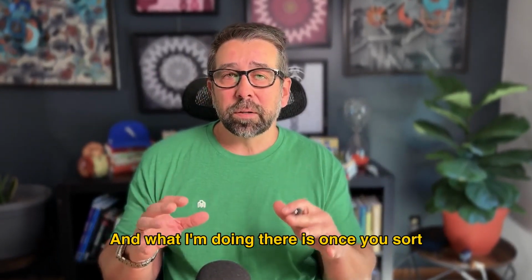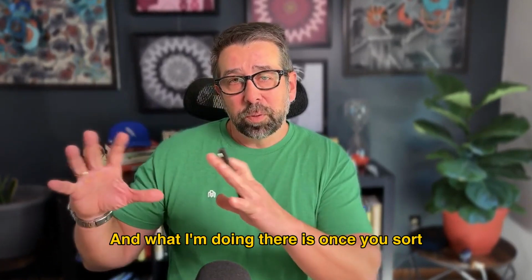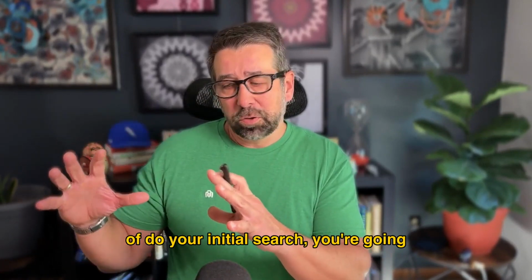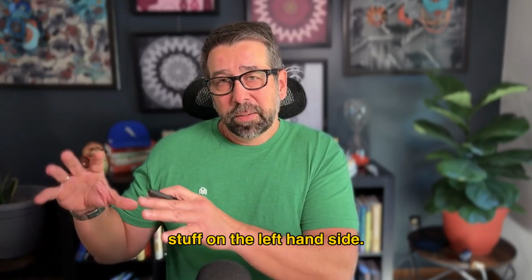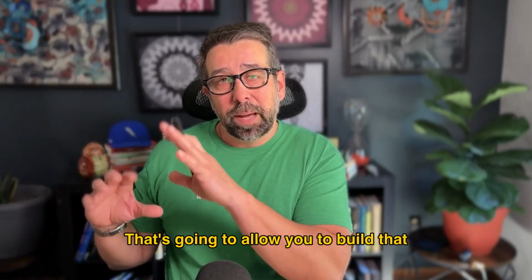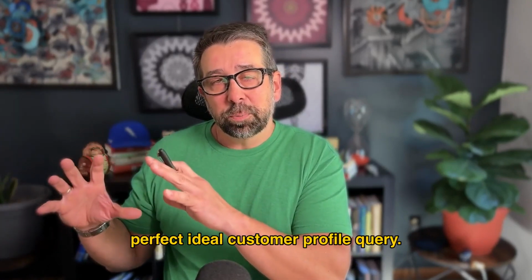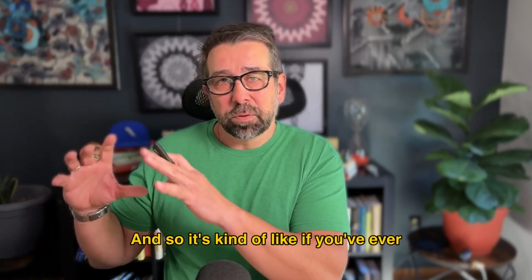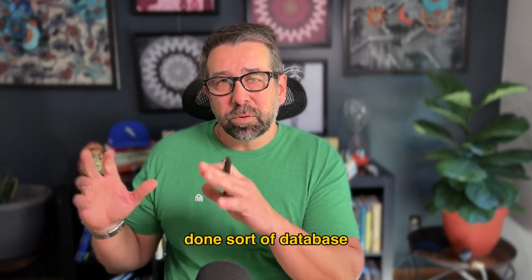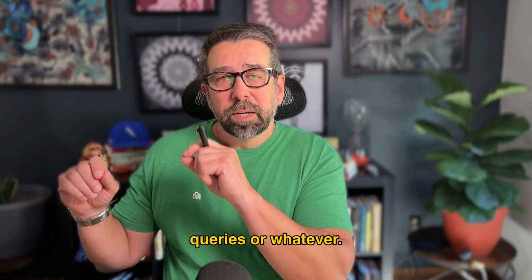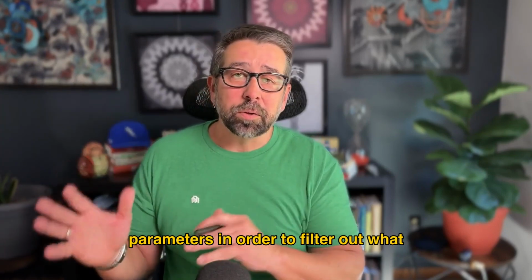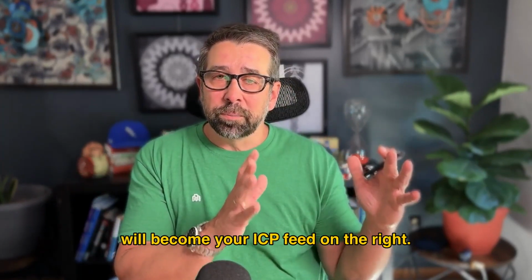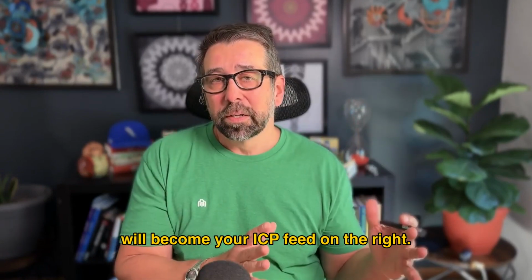And what I'm doing there is, once you do your initial search, you're going to get all of this stuff on the left-hand side that's going to allow you to build that perfect ideal customer profile query. It's kind of like if you've ever done database queries or whatever, it makes it really easy to select different parameters in order to filter out what will become your ICP feed on the right.